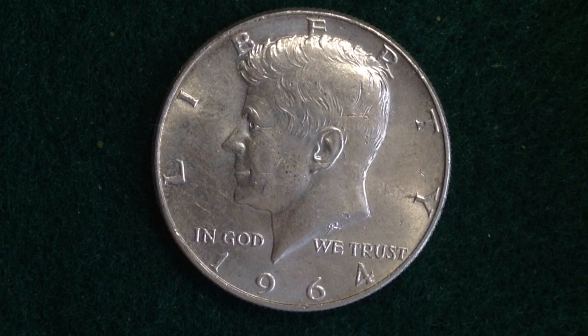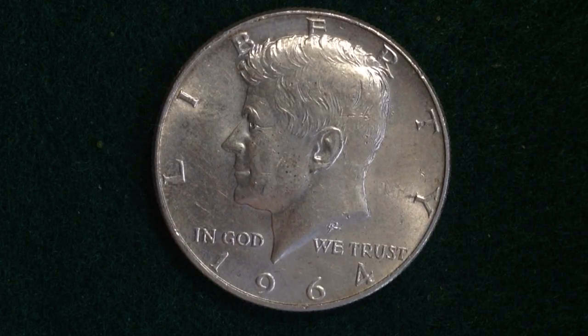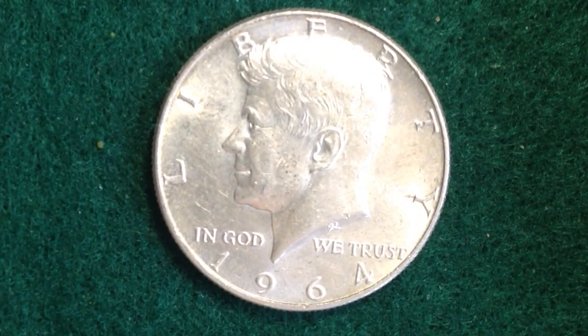Now that might have led to the reason why there are 18 different error coins noted for the 1964 Kennedy half dollar in the Cherry Picker's Guide to Rare Die Varieties of United States Coins. So there are a lot of error coins out there for the 1964 Kennedy half dollar that we're going to get into a little bit later in the video. Before we do that, I wanted to give you some background on the Kennedy half dollar, especially the silver content and the mintages, which people seem to be very interested in.